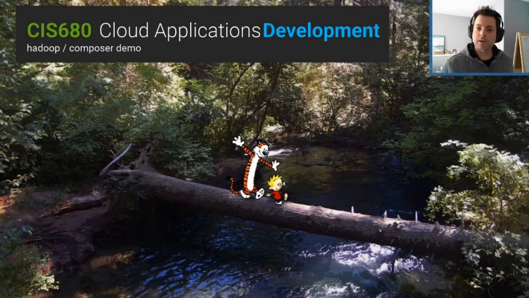Hey everybody, welcome back. What we're going to be doing today is another Codelab walkthrough where we play around with Cloud Composer, Cloud Dataproc, and Hadoop. We're going to use the Dataproc cluster that we create to run a Hadoop word count job. It's going to try to figure out how many words we have in a data set. Pretty straightforward thing for Hadoop to do.